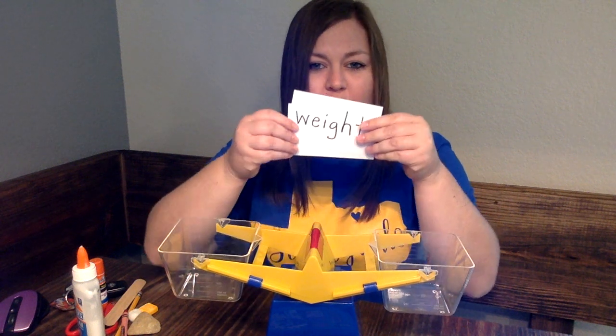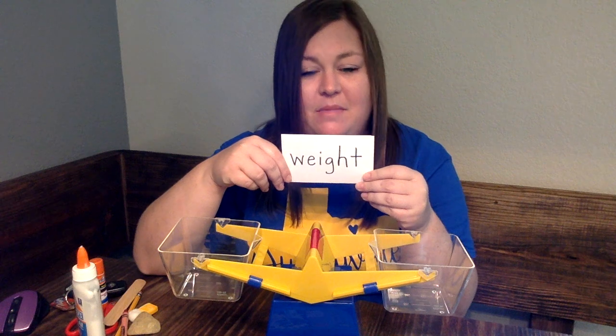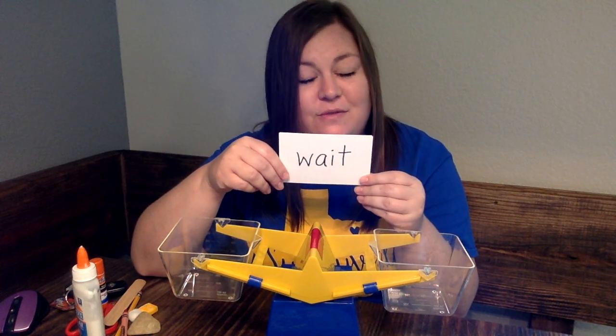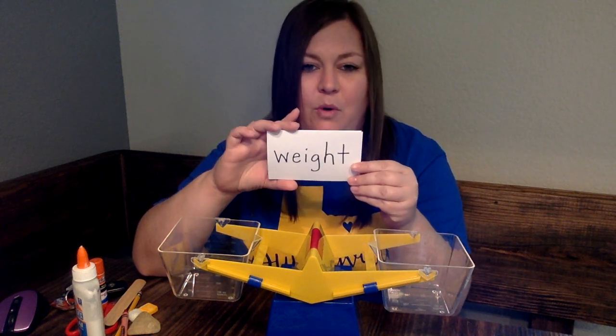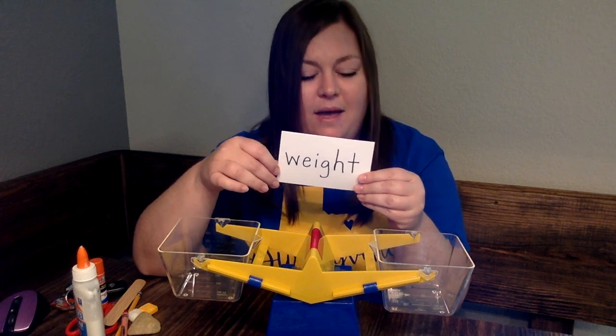This week in math, we are talking about weight. Now, when we're talking about the word weight, we are looking at this word. That means how heavy something is. This word weight is like when your mom tells you to wait for dessert until after dinner. This word is the math word for weight when we're talking about how much something weighs or how heavy something is.